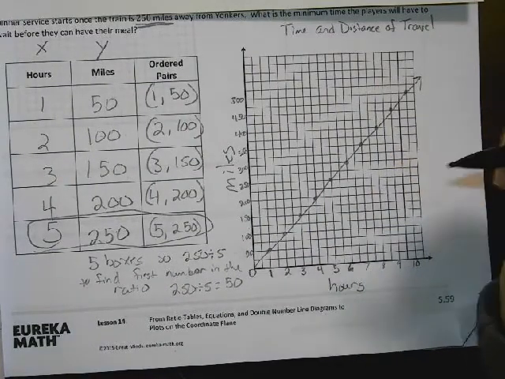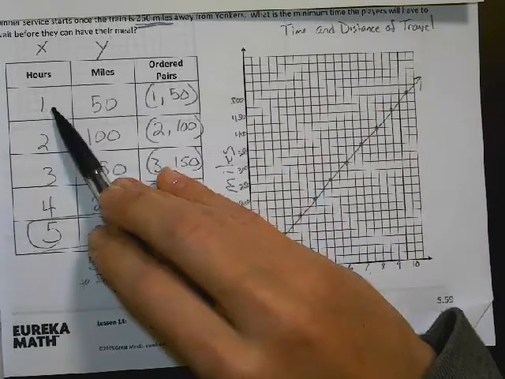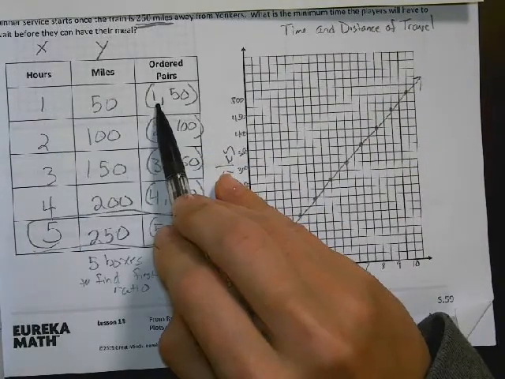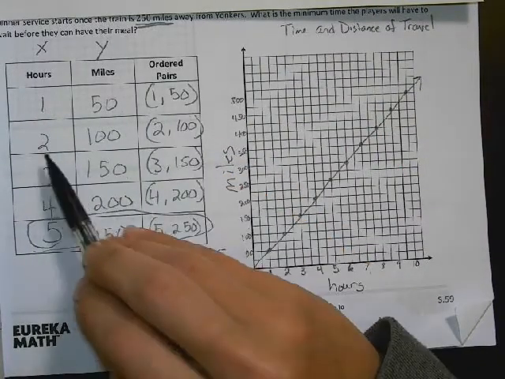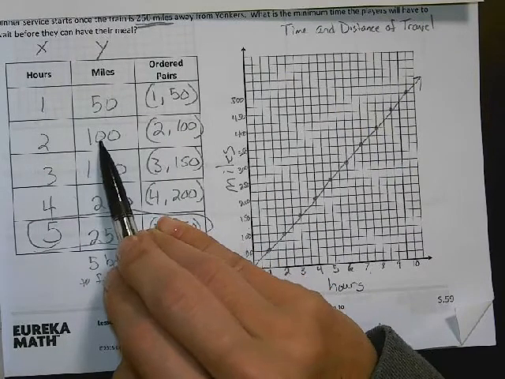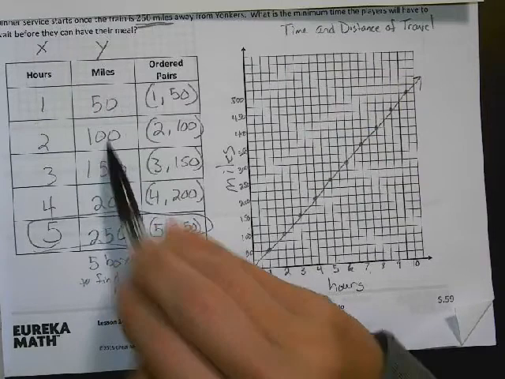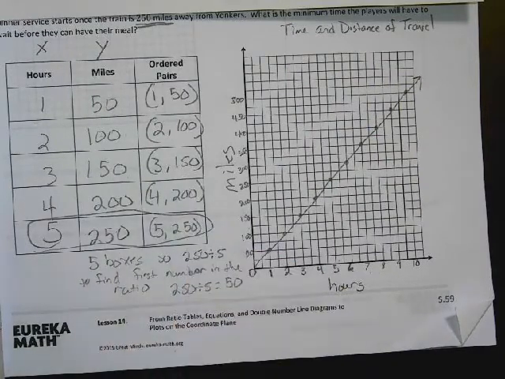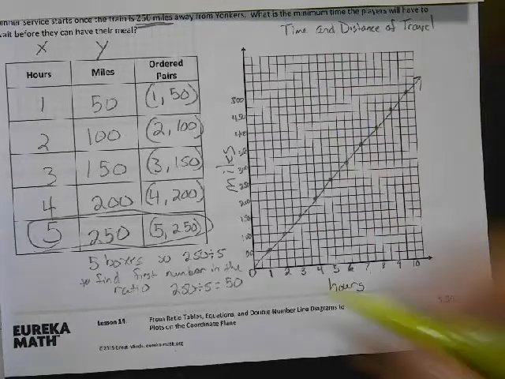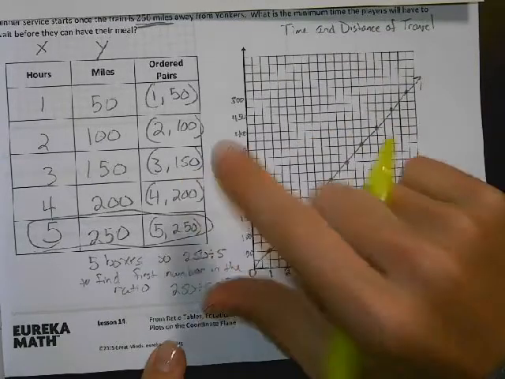So we have an ordered pair of 1 to 50 right there. An ordered pair of 2 to 100, which is there. And an ordered pair of 3 to 150. And we have the ordered pair of 4 to 200 and 5 to 250. If you would have just written the 2 to 100, 4 to 200, 6 to 300, the points on here, I'm going to show you what it would look like.